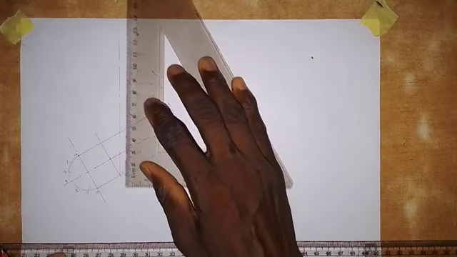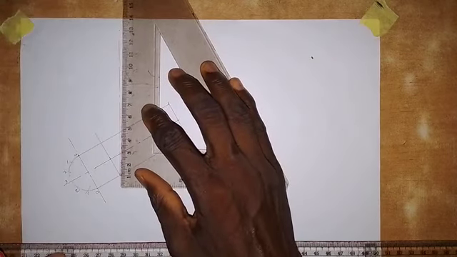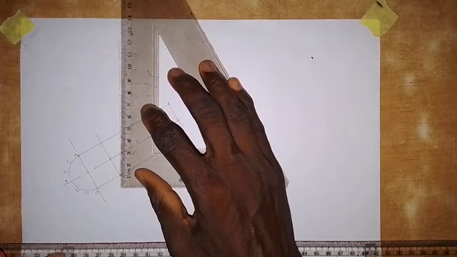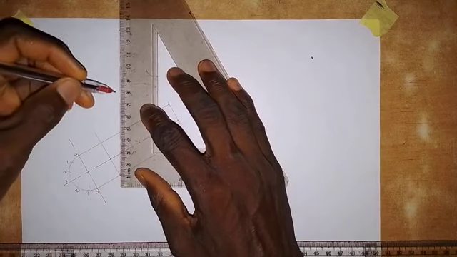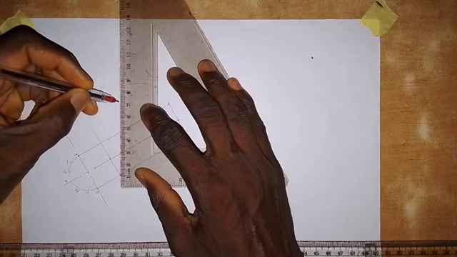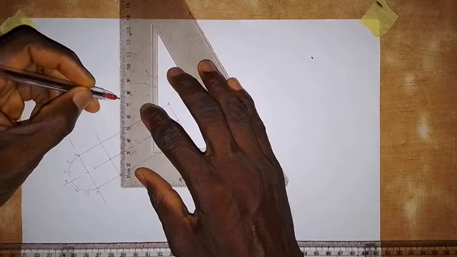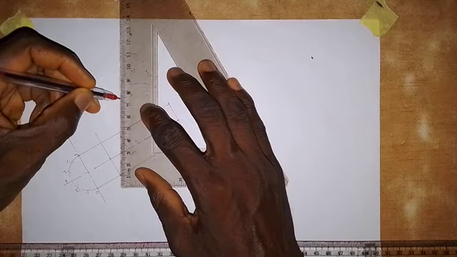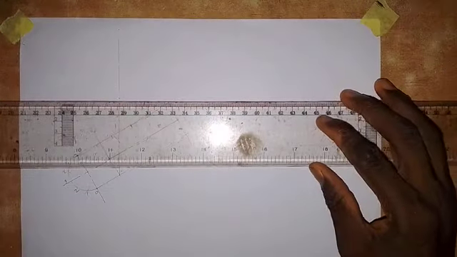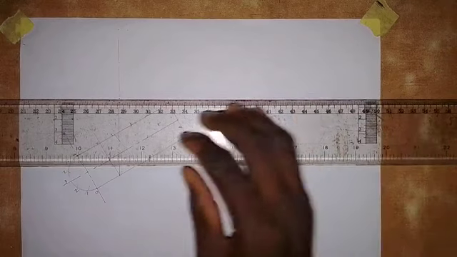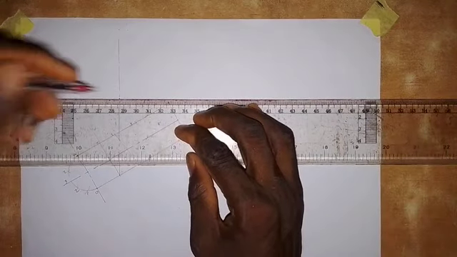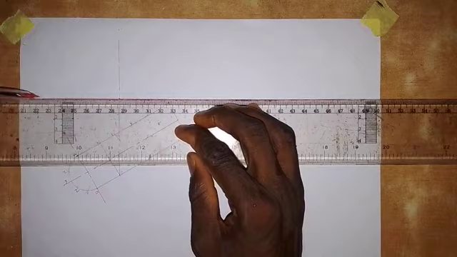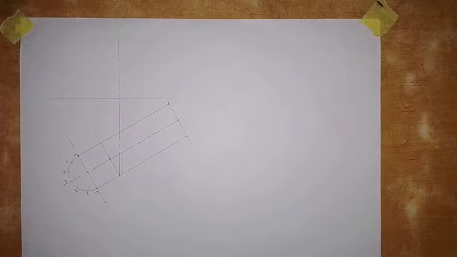Alright, so then I'm going to take a measurement of 64 millimeters on this line, 64 millimeters on this line. So this is 64 millimeters here. So here I'm going to draw a horizontal line. So this is it.